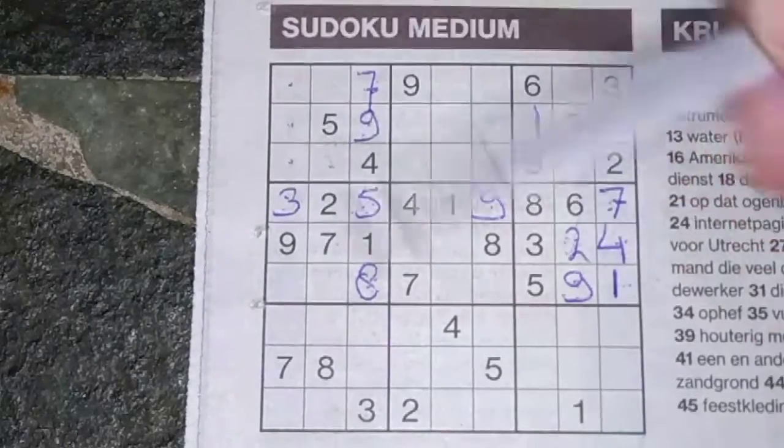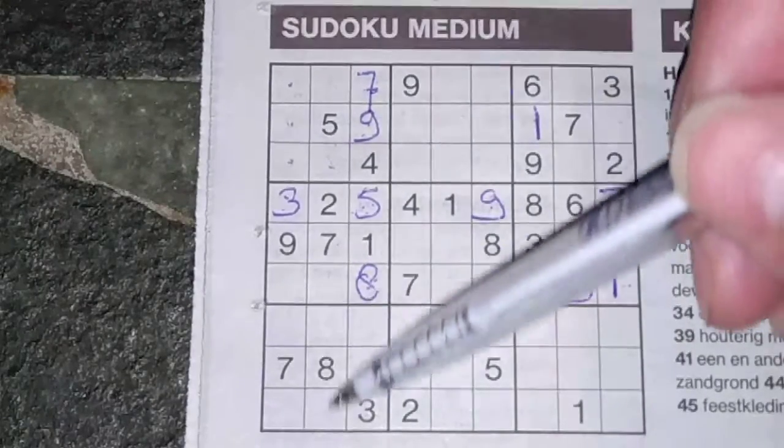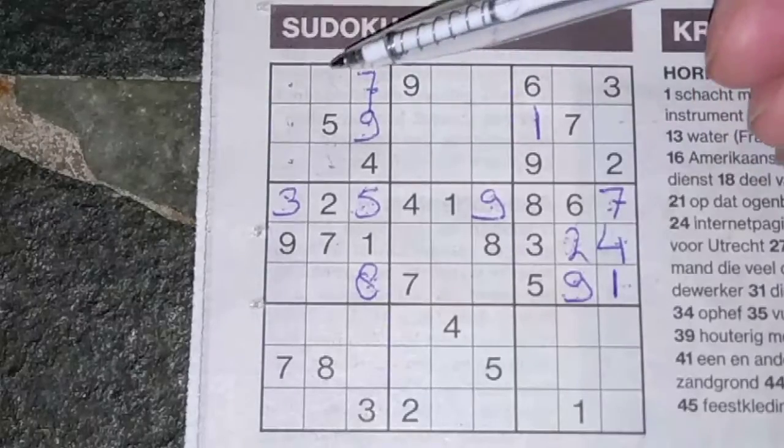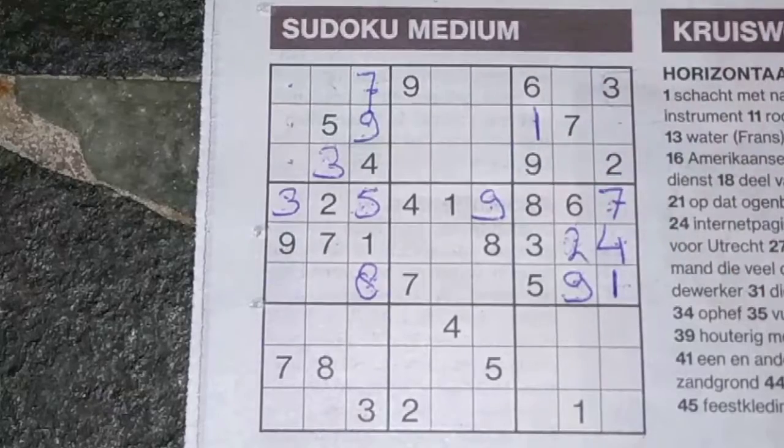3 in the first column, 3 in the third column, so in the column between, the second column, the only 2 places for the 3 should be here or there. I see here 3, no 3 there, 3 should be here.